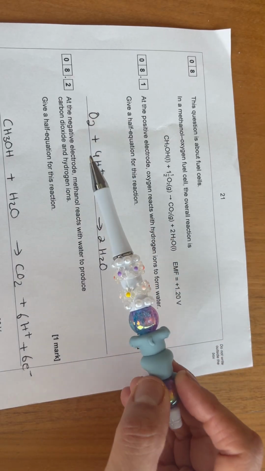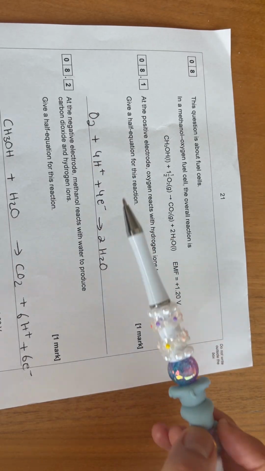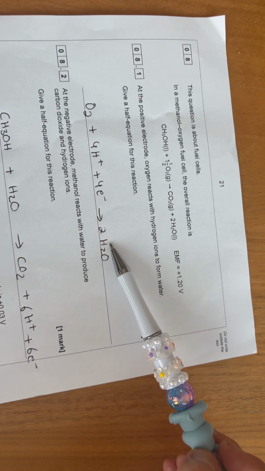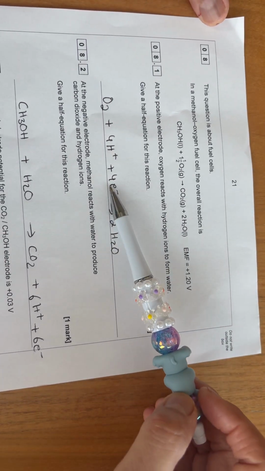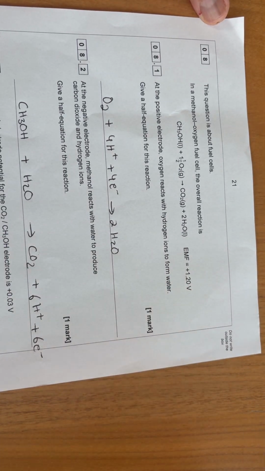So you've got oxygen and hydrogen ions giving you water, then you balance the equation. You go 4H+, and then 4 electrons to balance the H+.